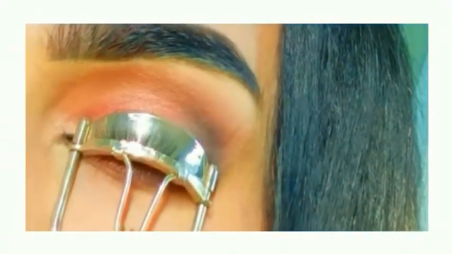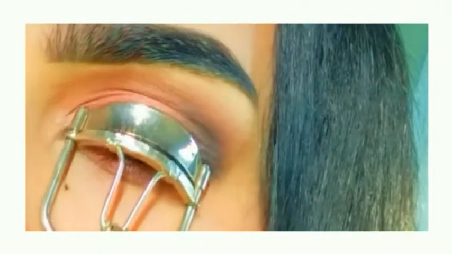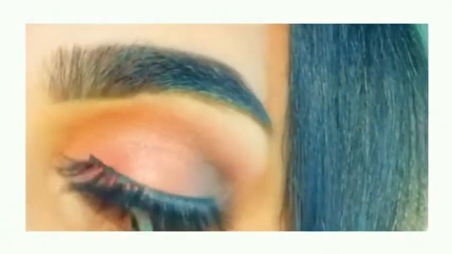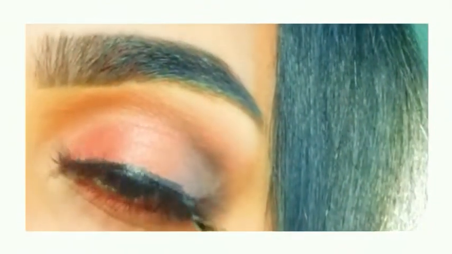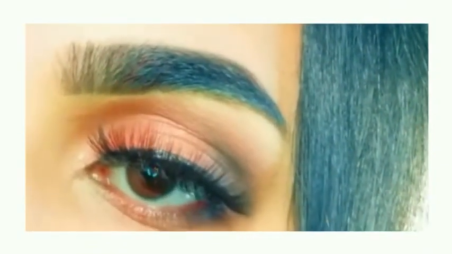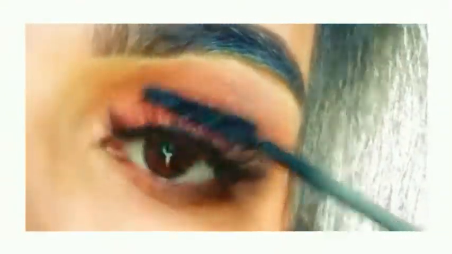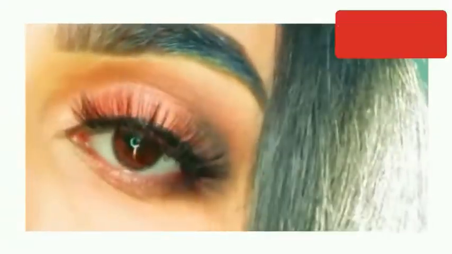Next step is to use the lash curler, because it's really important to curl your lashes. Curling your lashes enhances the natural volume, and then you can directly apply the eyelashes, which are going to sit in their perfect position without any effort. As you can see, this didn't take much effort. After placing the eyelashes, I'm going to use the mascara, because this is going to merge my natural and artificial lashes together, which is going to give it a natural look.